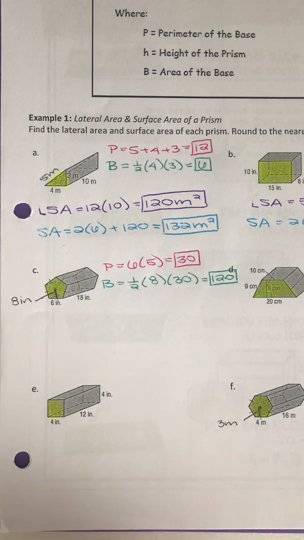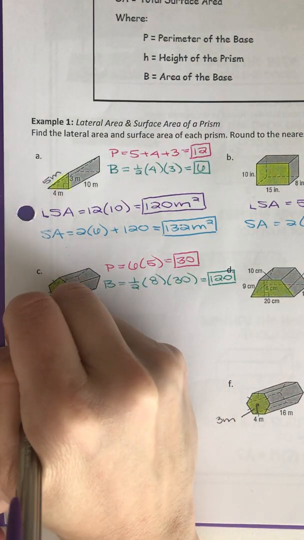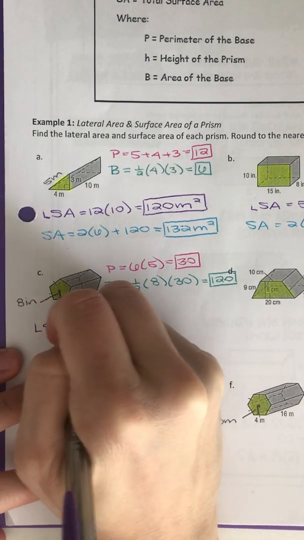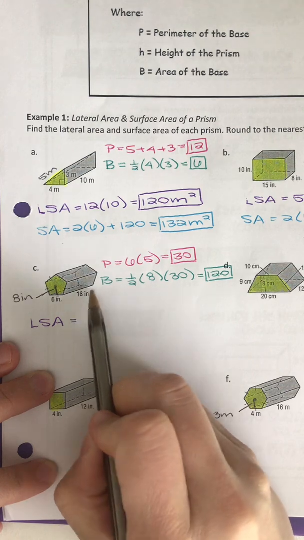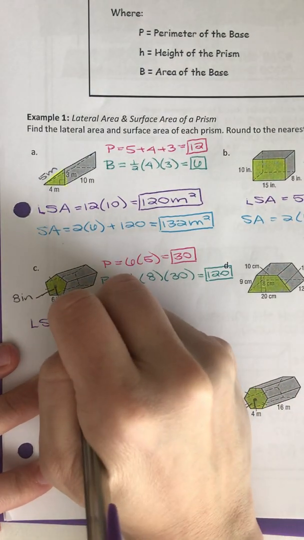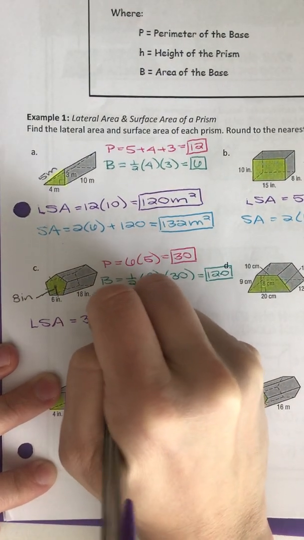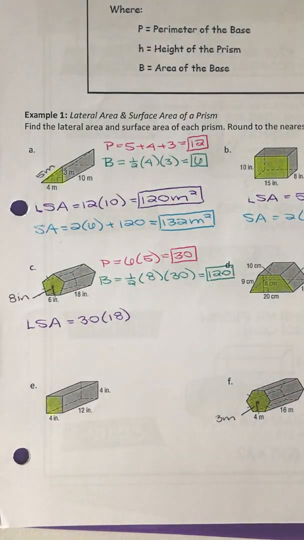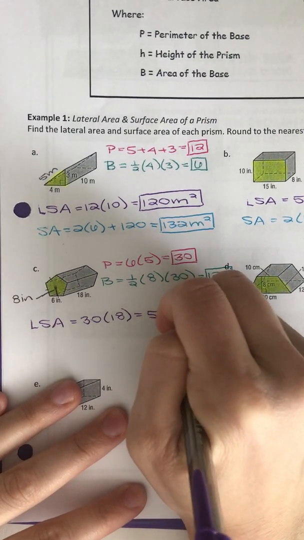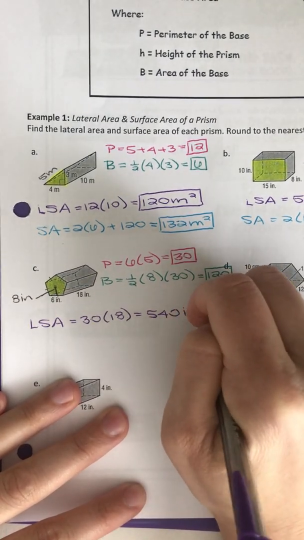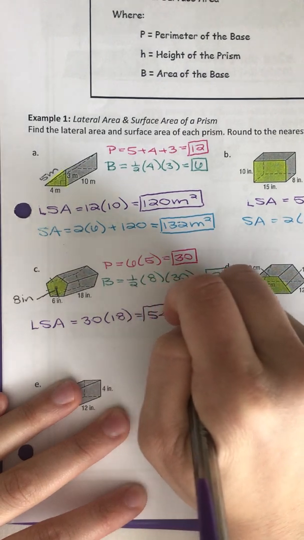This green step that I keep doing in green, that's your orange sheet. Lateral surface area is my perimeter, 30, times the height going back. 30 times 18, which is 540. My units is inches squared.